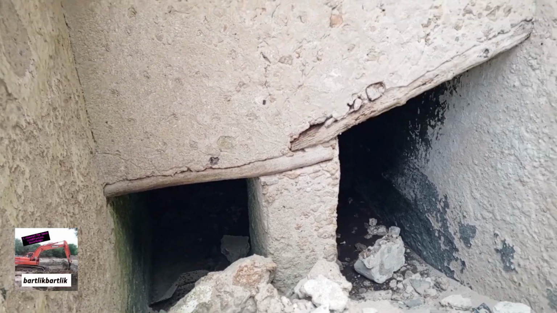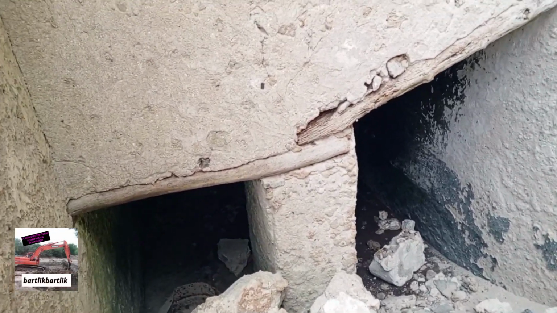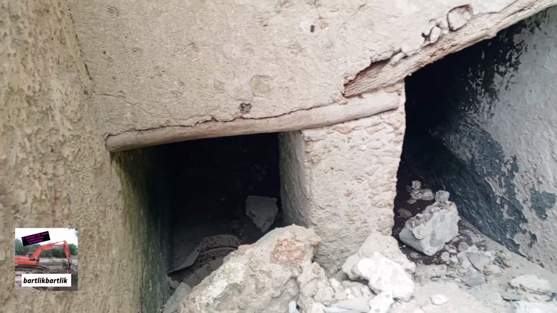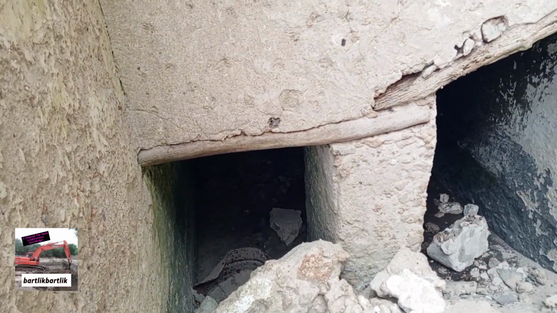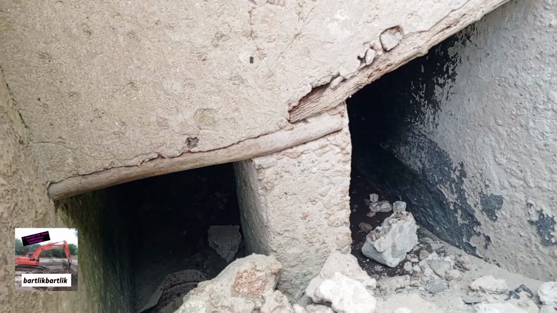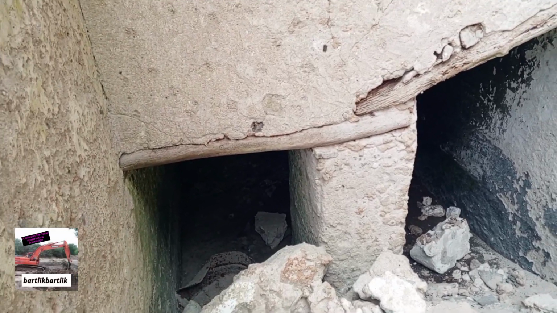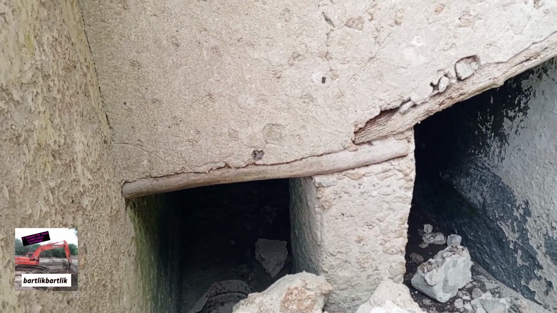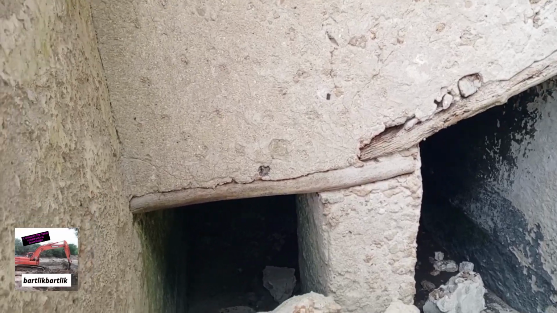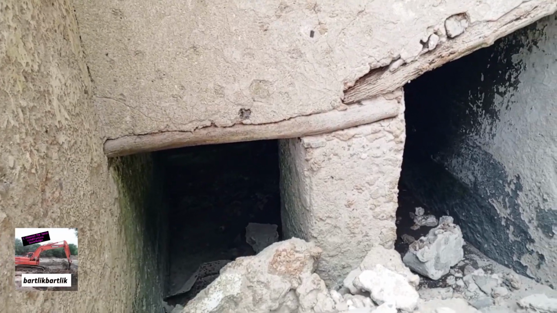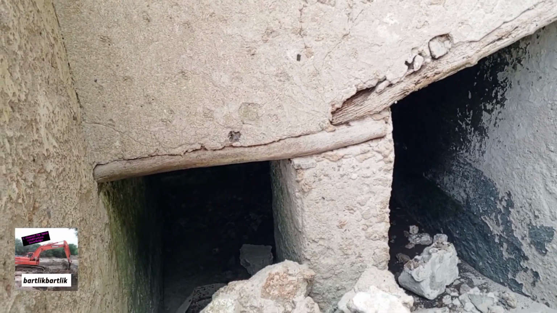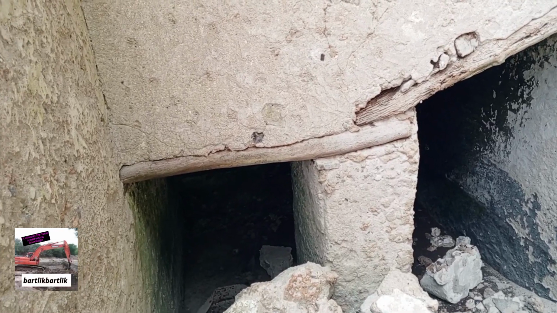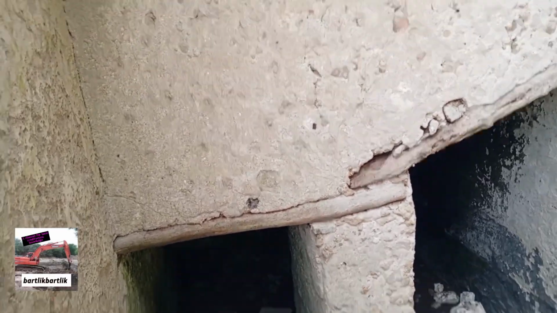Like you see this wall here, but I don't know what actually was the meaning of this. But as you can see, this wall is being supported by timber again, like a timber pole supporting this wall.